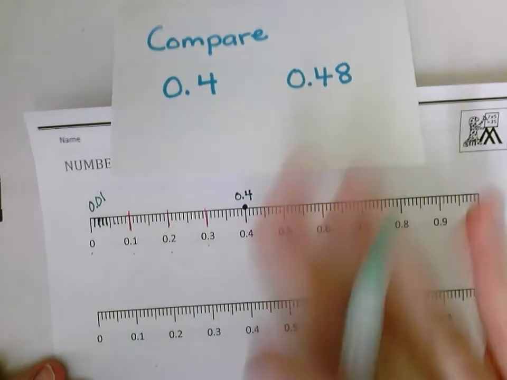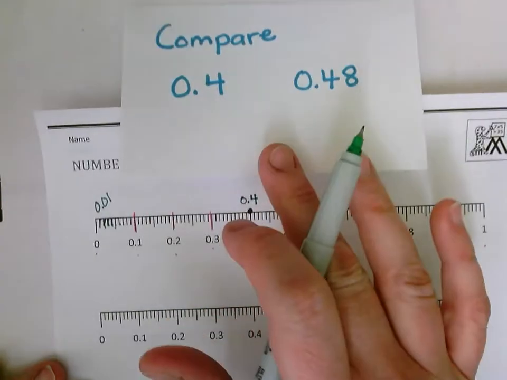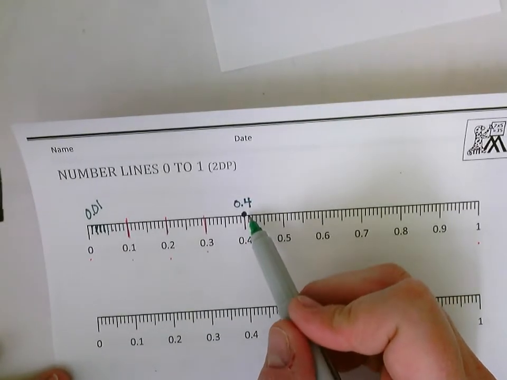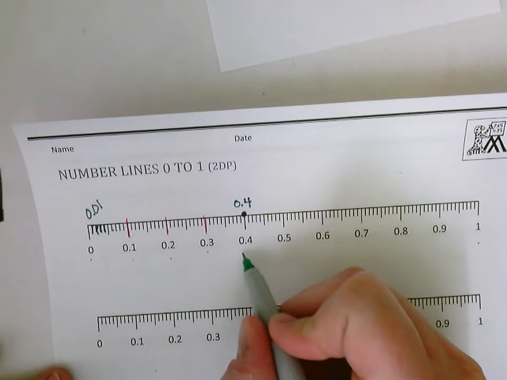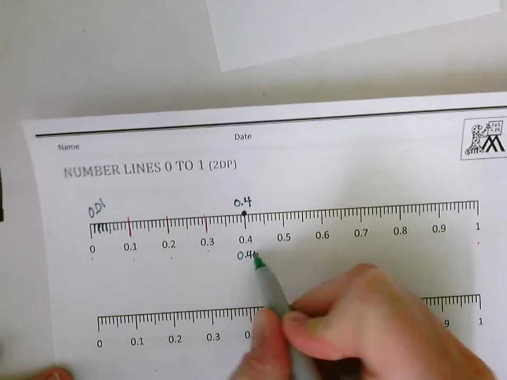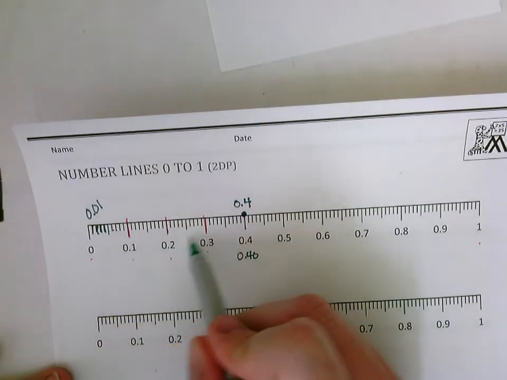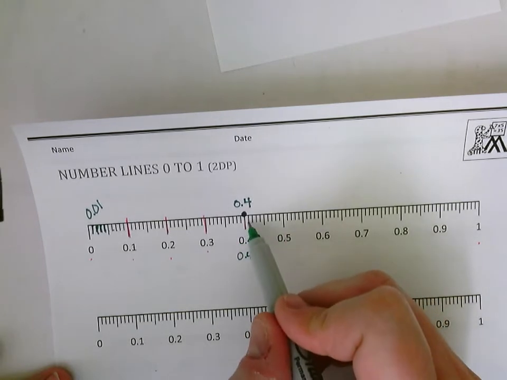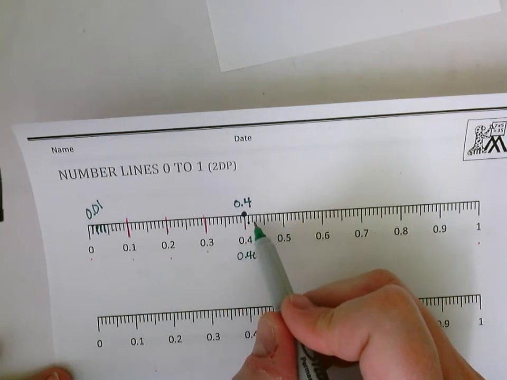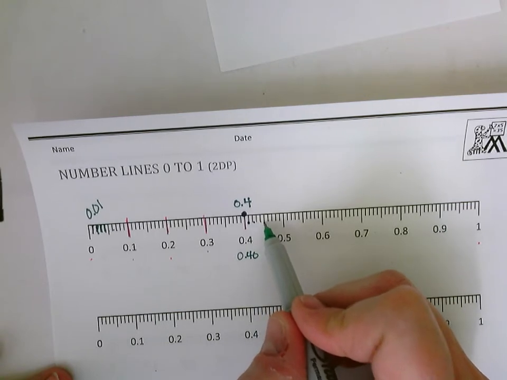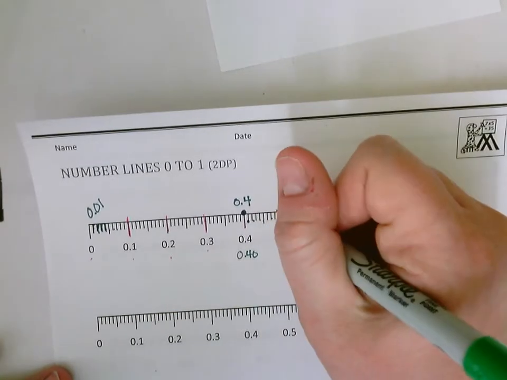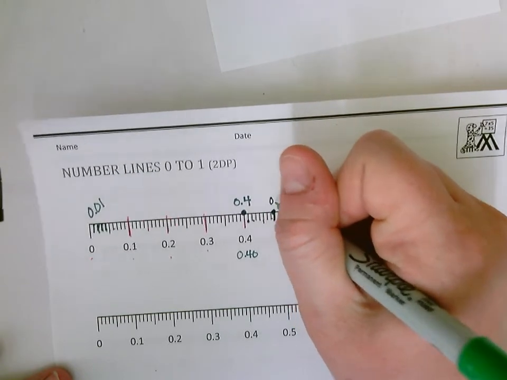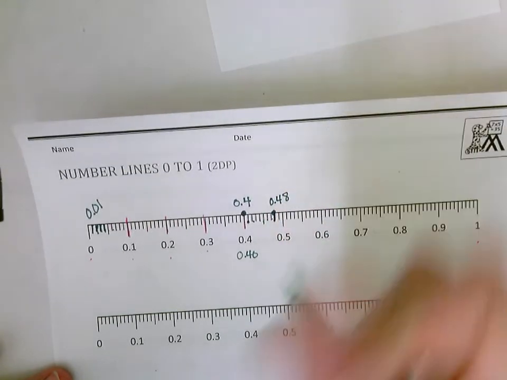Now let's do 48 hundredths. Remember, 4/10 is the same as 40 hundredths. Right? 10, 20, 30, 40, 50 hundredths. That's too many. So 41 hundredths, 42, 43, 44, 45, 46, 47, 48. So right here would be 48 hundredths.